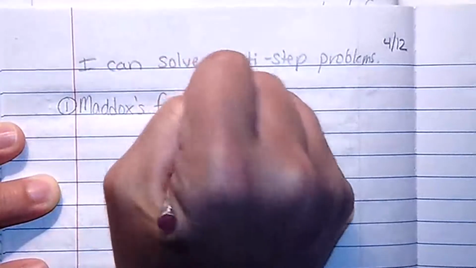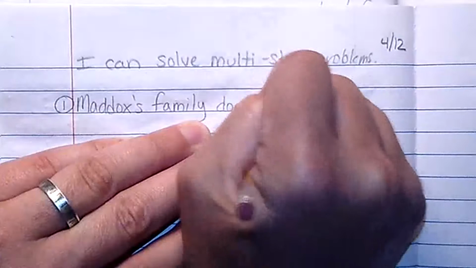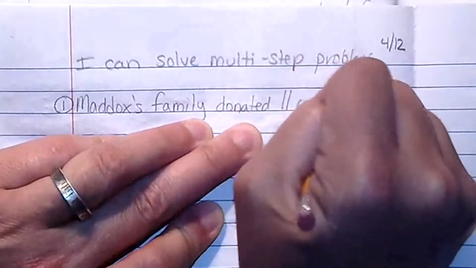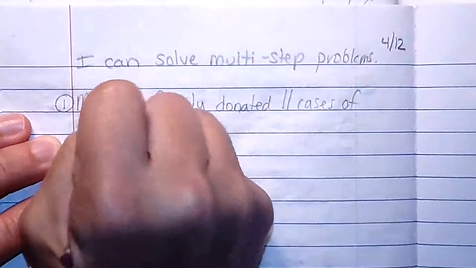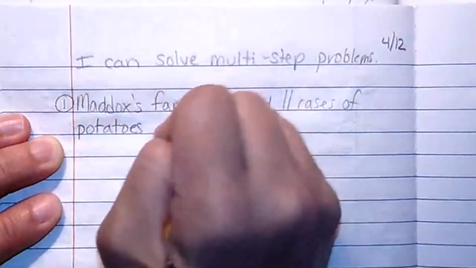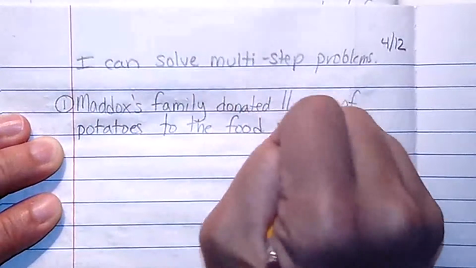Maddox's family donated 11 cases of potatoes to the food pantry.